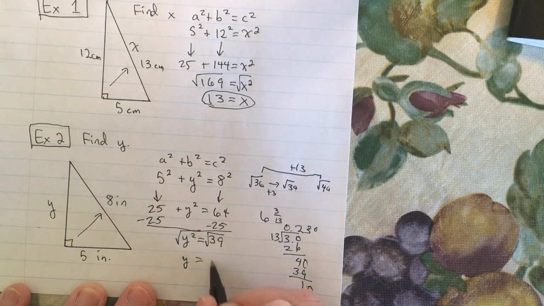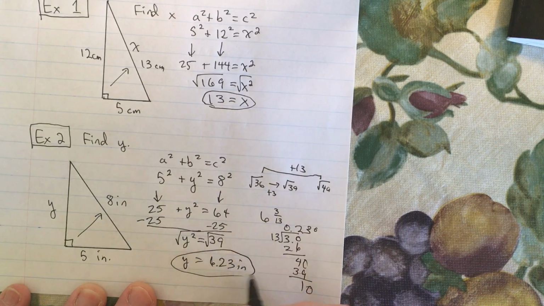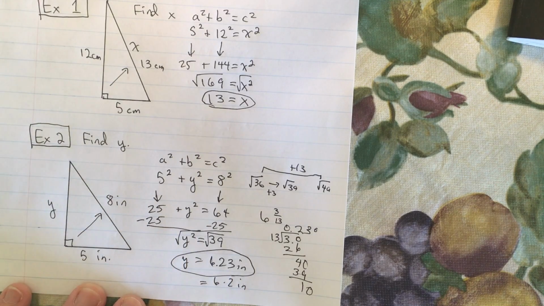And so we can call that 6.23 inches. Maybe 6.2 inches is better. That'd be about what that length is.